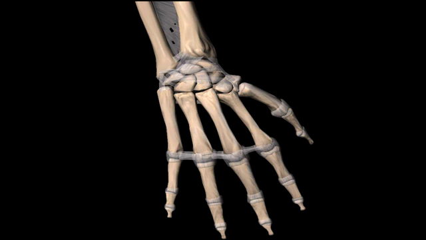Our wrist consists of two compound joints, the radial carpal joint here and the mid-carpal joint here. These joints combined create what we can call the wrist complex. And each joint of the wrist complex serves to really broaden the function of the entire upper extremity.